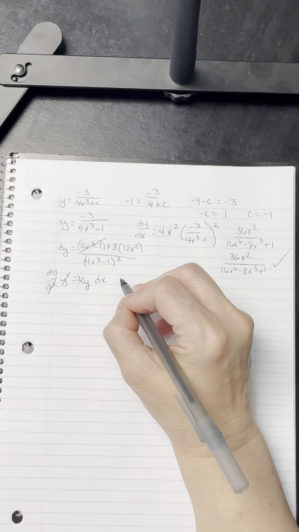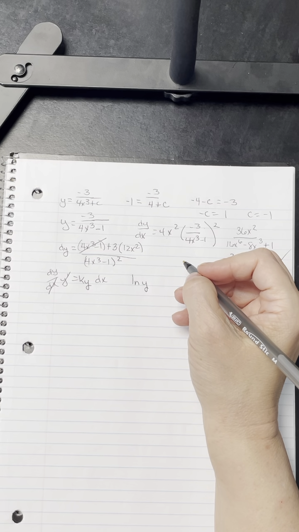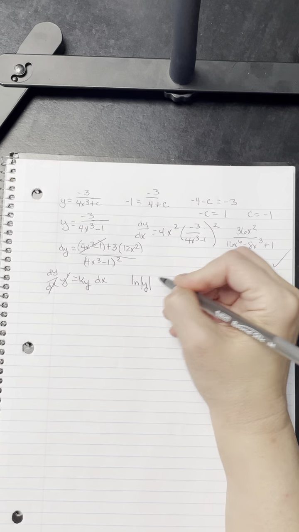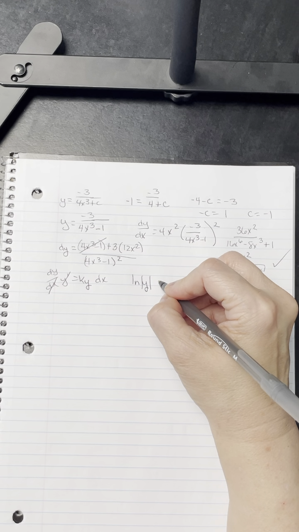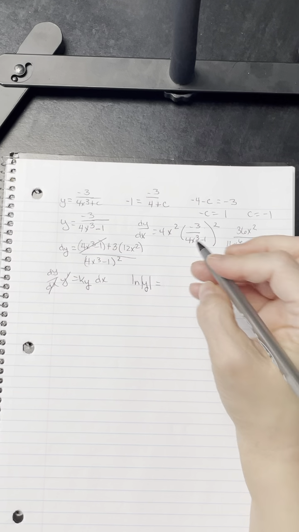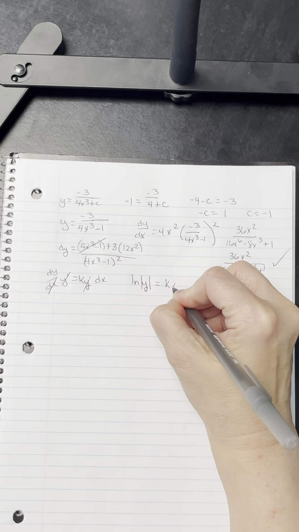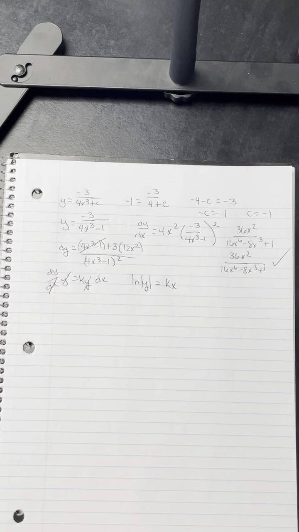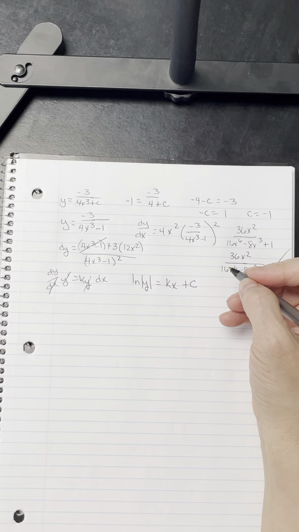Okay, so if that's 1 over y with the dy, when I integrate, that's going to go to natural log of y, and it should imply the absolute value of, because it said everything coming out with it was positive, and so that left me with the k dx, which means there's an x, it was x to the 0 implied, so now it's k with an x to the first, dividing by 1 doesn't change anything, and of course our plus c.